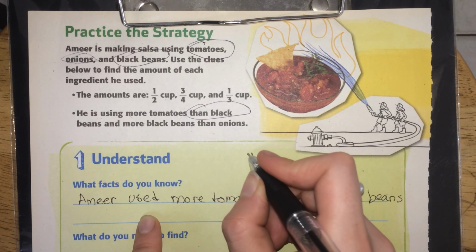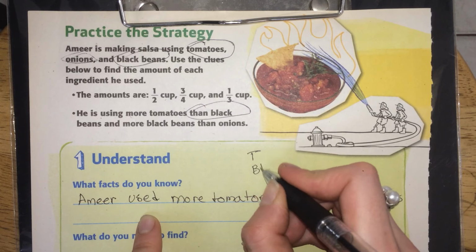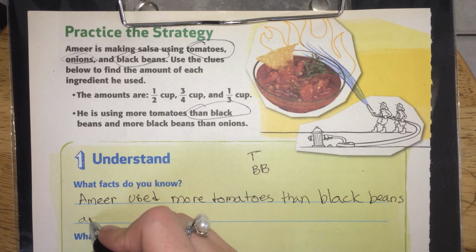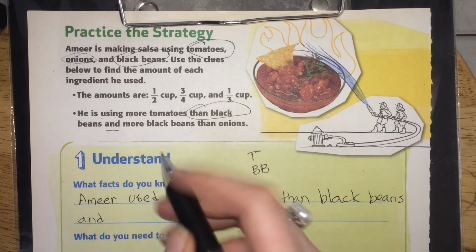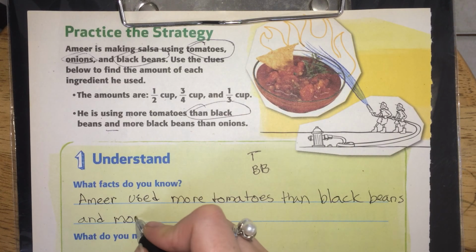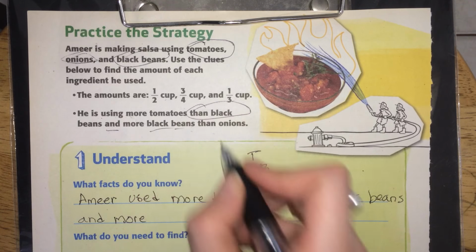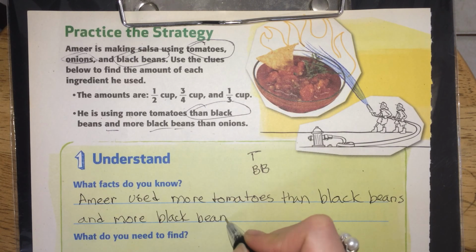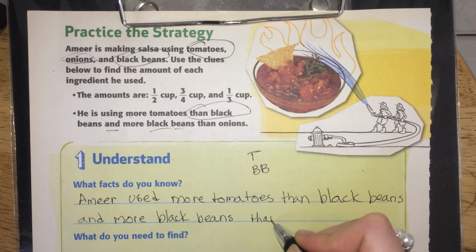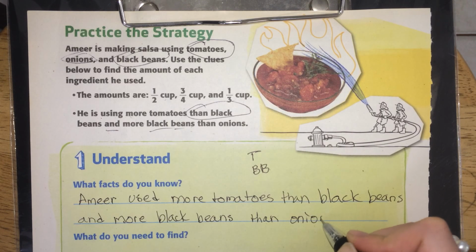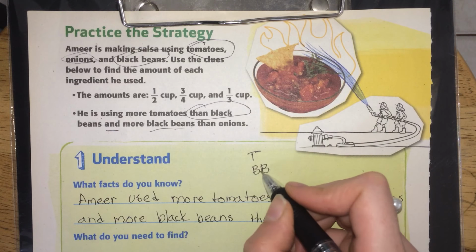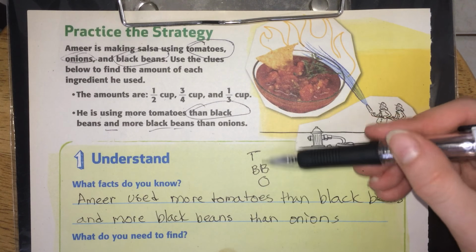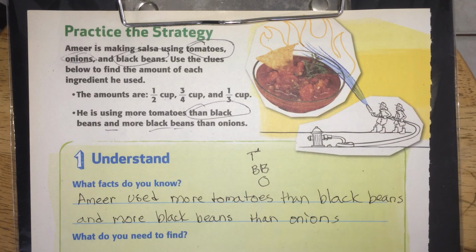So that means tomatoes is bigger than black beans. And more black beans than onions. So it means more black beans than onions. So this is my rank. Greatest to least. Tomatoes, black beans, onions.